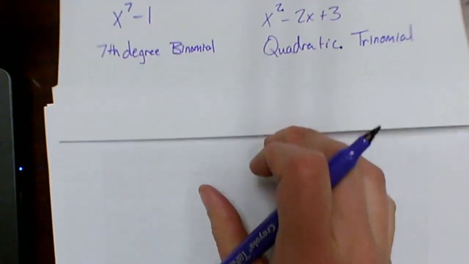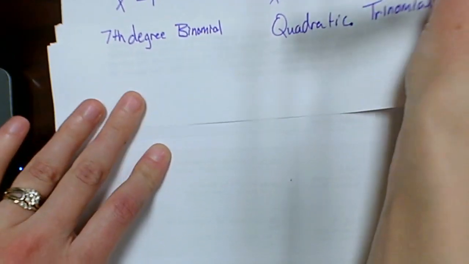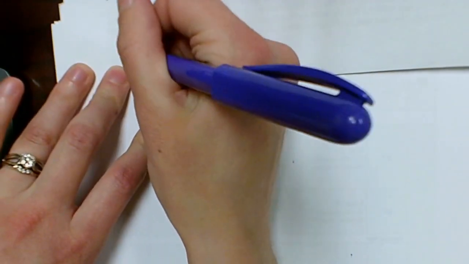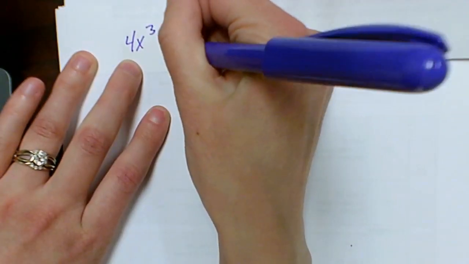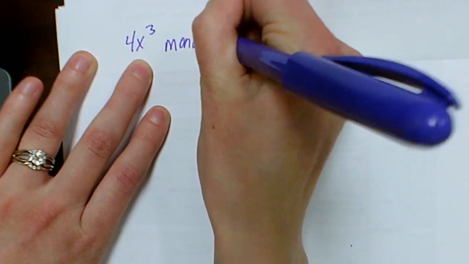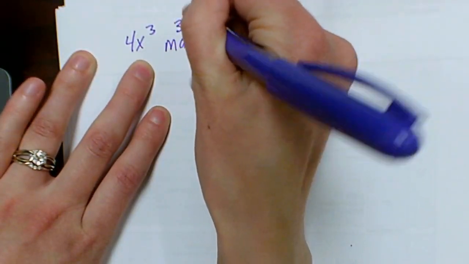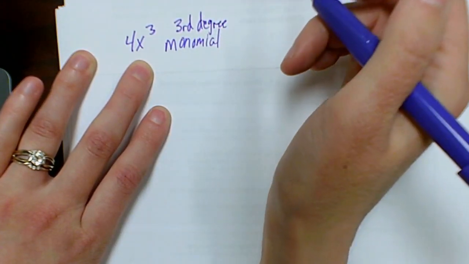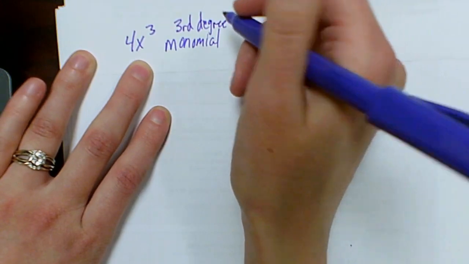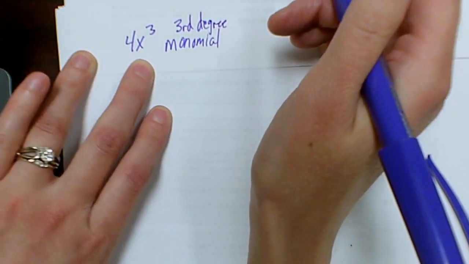How about 4x to the third? This is a monomial or a third degree monomial, or we can say a cubic monomial.